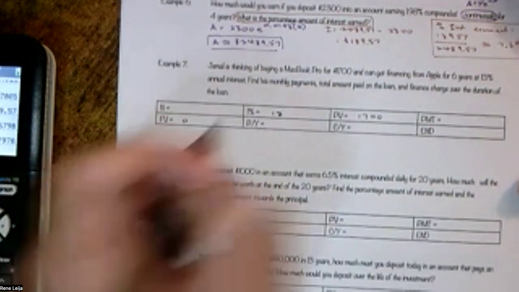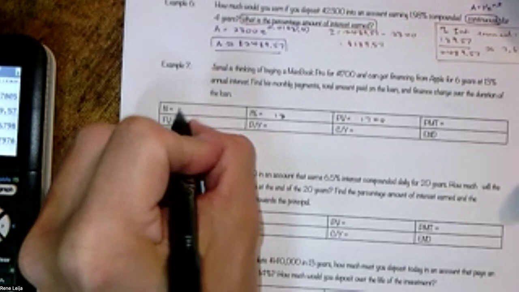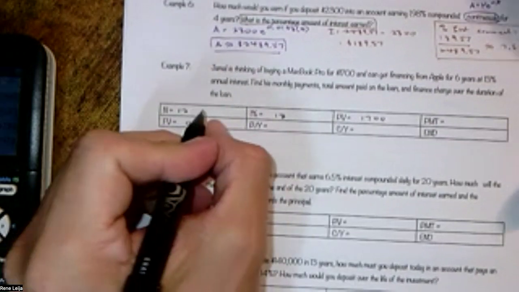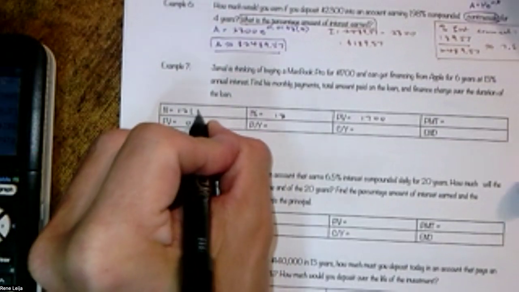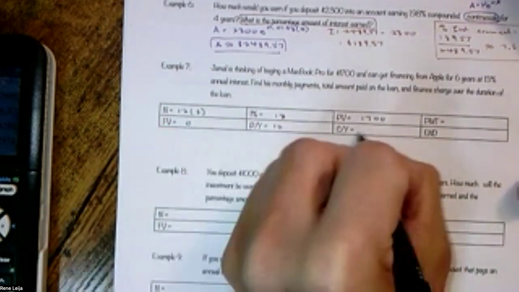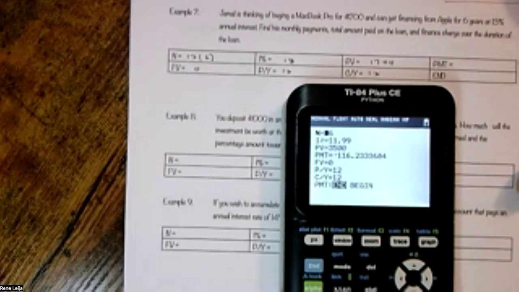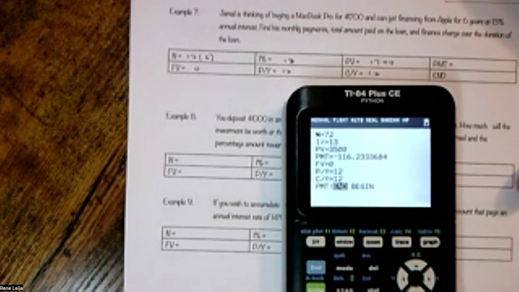We want the future value to be 0. Since we're having to find monthly payments, that means this is going to be compounded monthly for how many years? It told us 6 years. So that means that PY and CY are going to be 12. And we're looking for PMT first. So we're going to enter this in. 12 times 6, then 13, 1,700, then the rest is okay. So we're looking for payment.